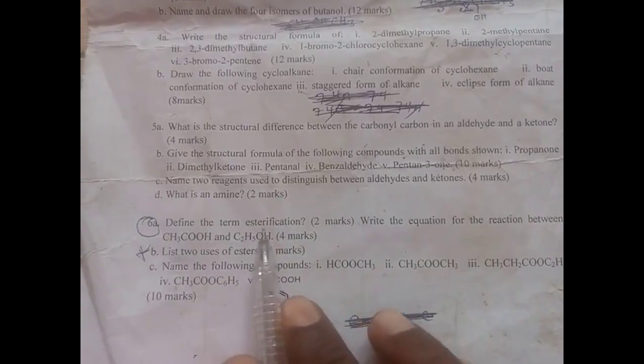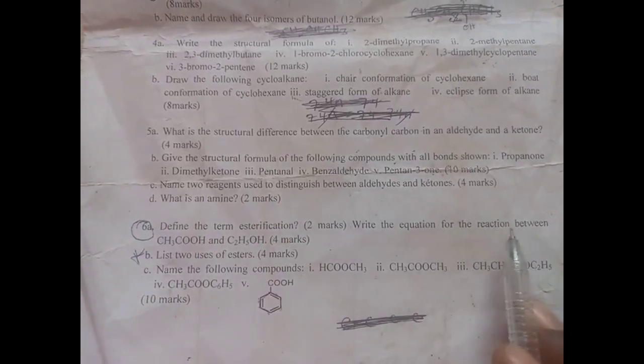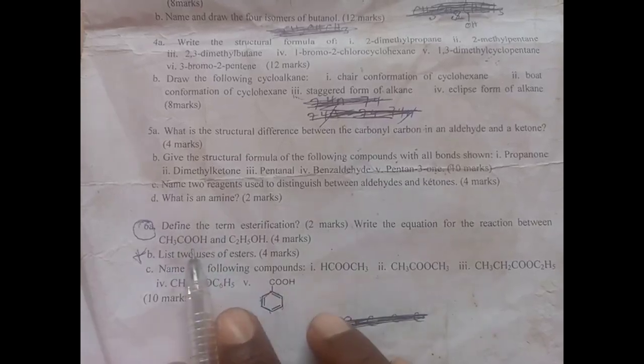So number 6 question says, define the term esterification. Write the equation for the reaction between ethanoic acid and ethanol. Now, let's define esterification first.